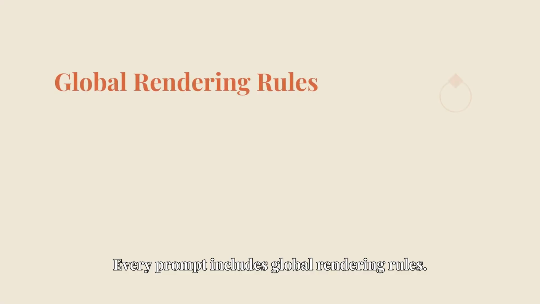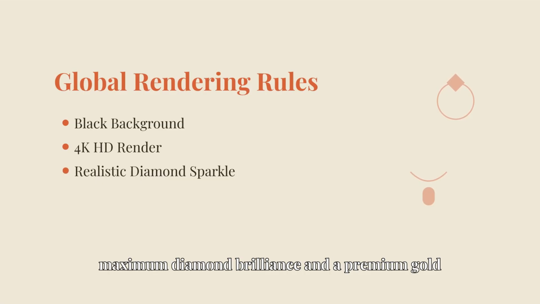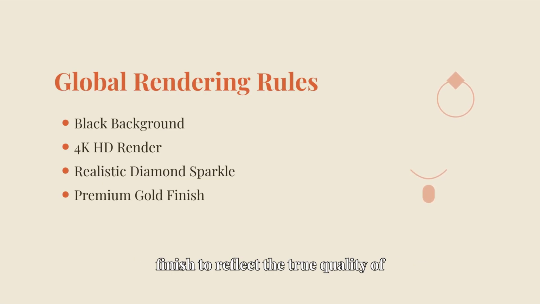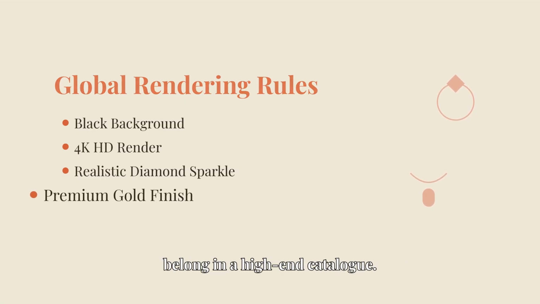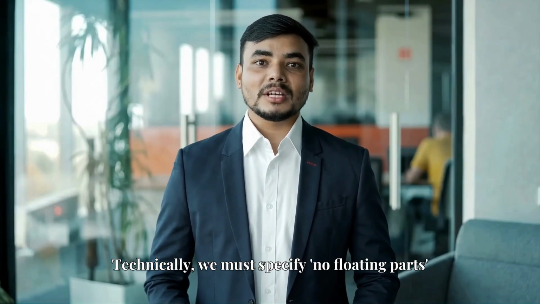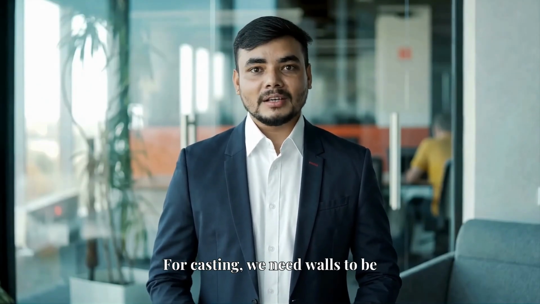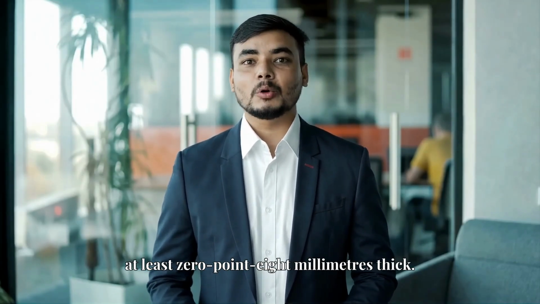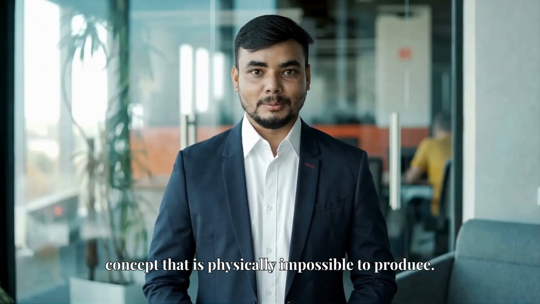Every prompt includes global rendering rules. We always specify a black background for maximum diamond brilliance and a premium gold finish to reflect the true quality of Indian craftsmanship. This ensures your renders look like they belong in a high-end catalog. Technically, we must specify no floating parts and practical CAD-friendly construction. For casting, we need walls to be at least 0.8 mm thick. These rules protect you from presenting a concept that is physically impossible to produce.